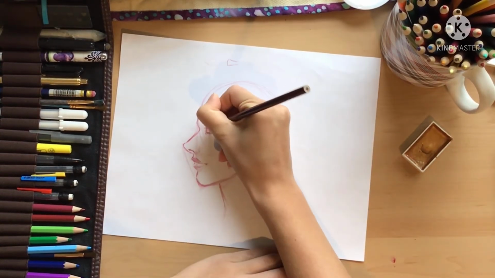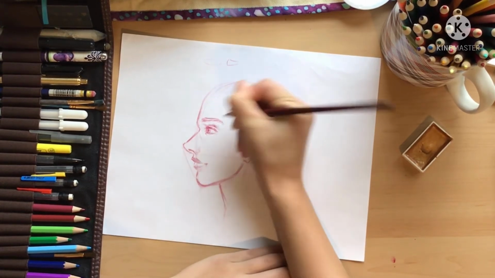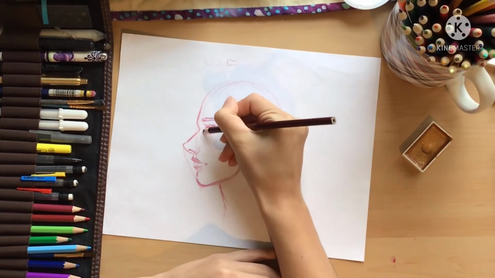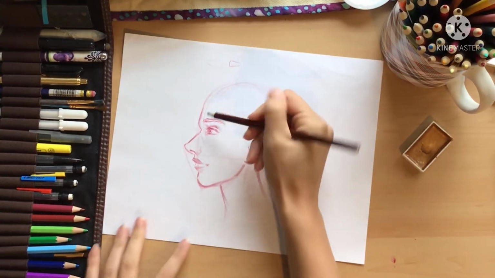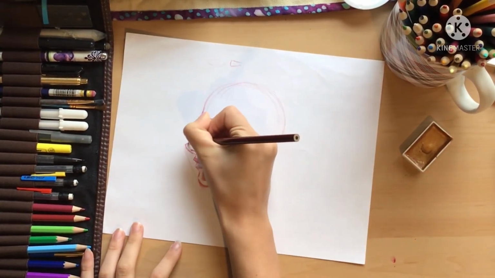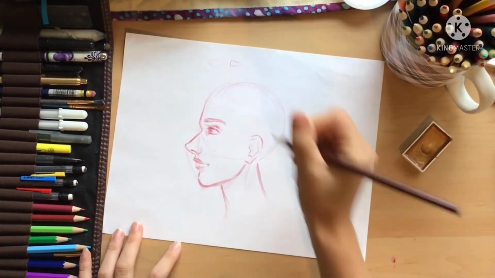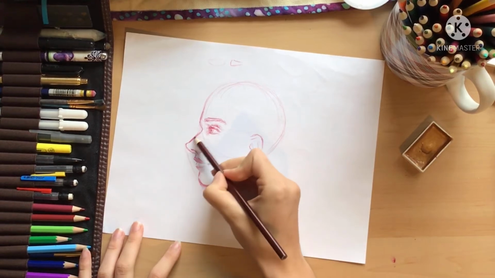Now the eyes here. And put a little crease in here, where that goes. I really like her nose. It's a little like mine.